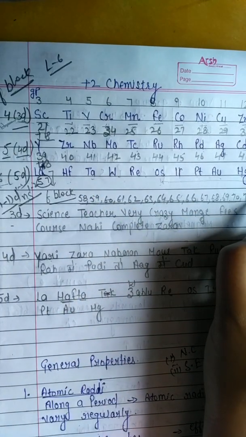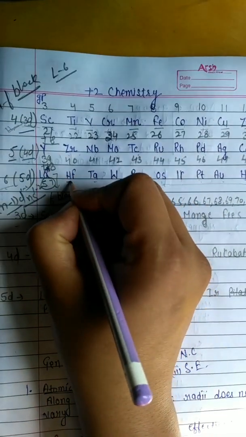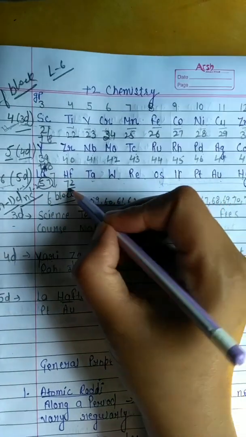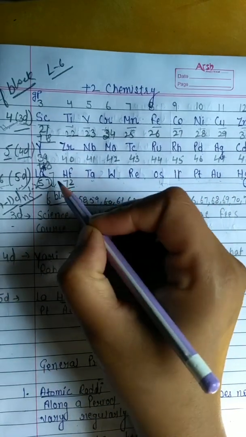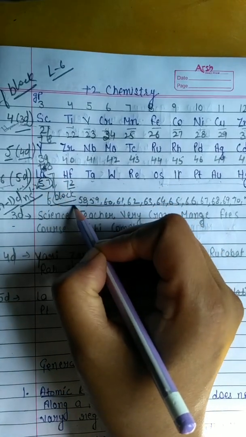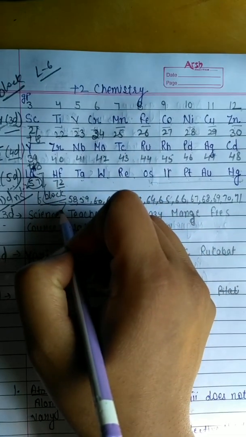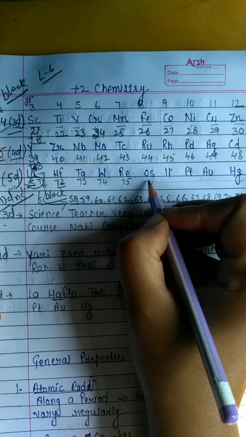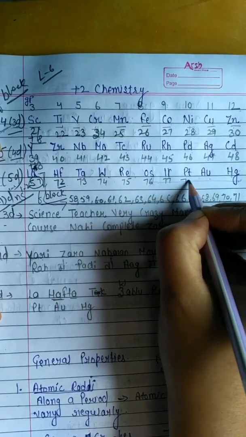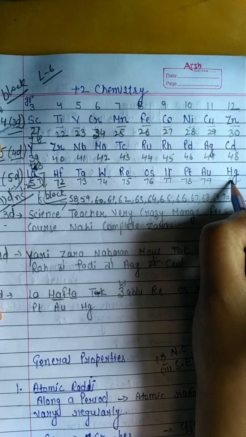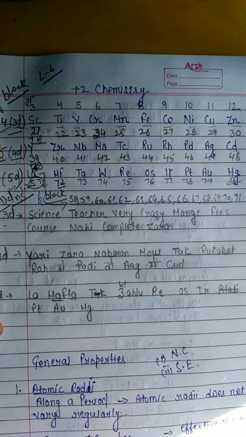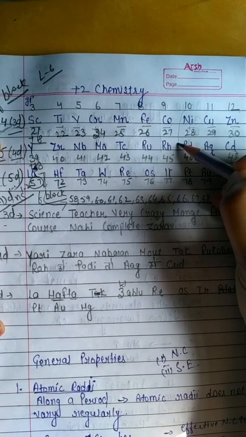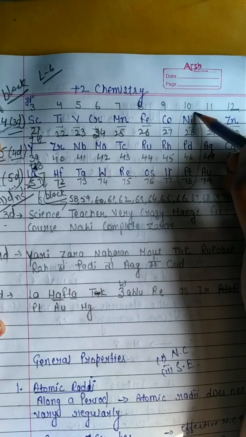Now after 71 comes 72. Hafnium has atomic number 72, because after 57 the F block series is present. Now it becomes 73, 74, 75, 76, 77, 78, 79 and 80. Clear? These are the most important atomic numbers to remember.